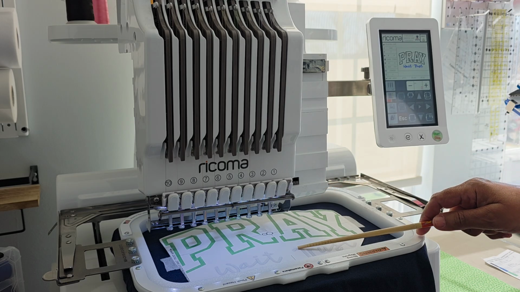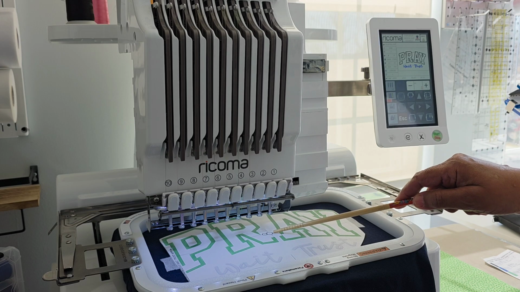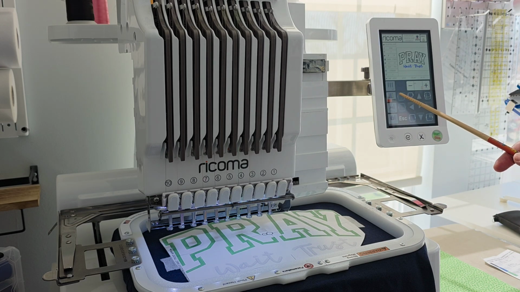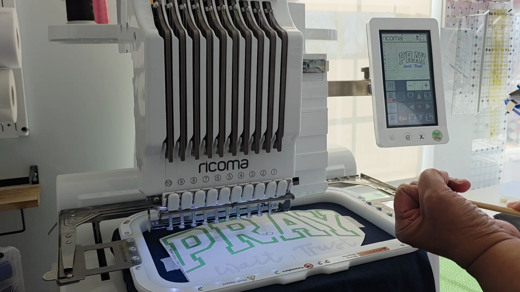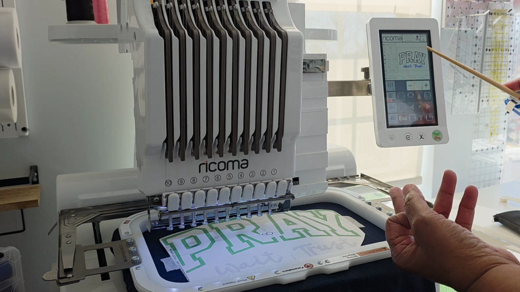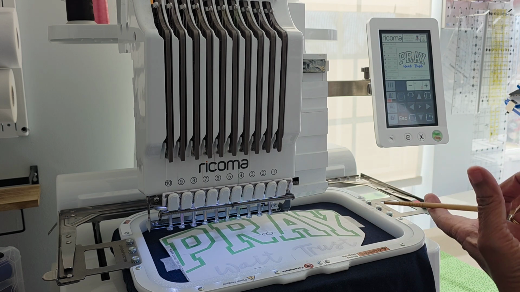I have already traced the design on the hoop. It's all centered in place. I placed the thread colors into the system right here. It's only 4 color changes. That includes the position, tack down, and then the embroidery of the phrase pray and the phrase on the bottom, which is the white color.